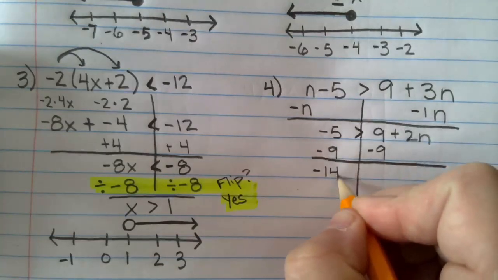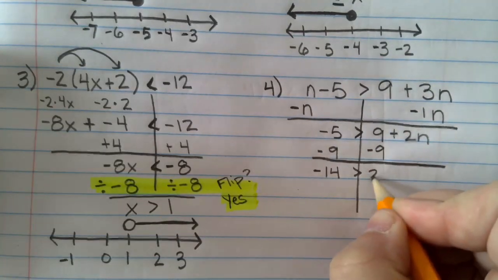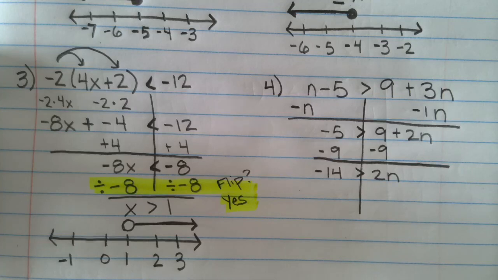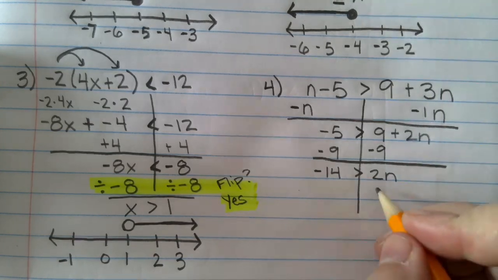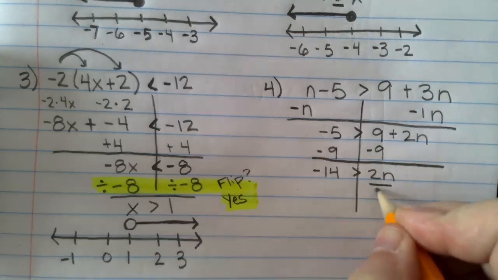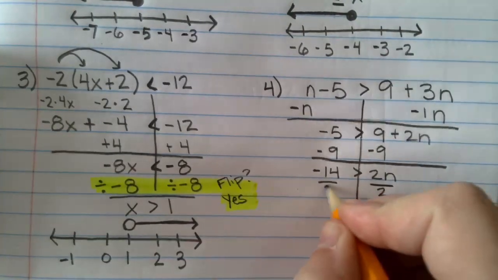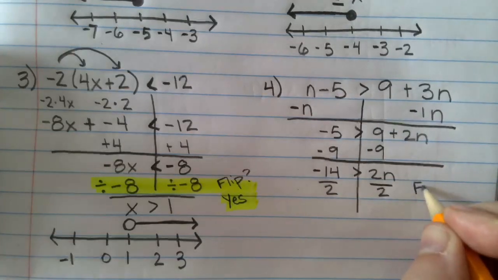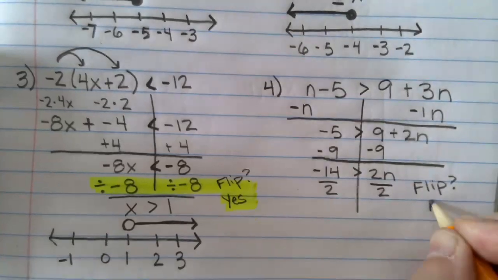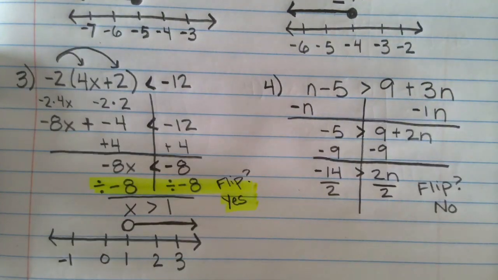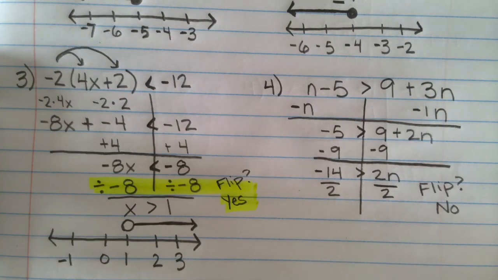Negative 14 is greater than 2n. Oh, and as soon as we see divide, what do we have to do? Ask ourselves, are we going to flip? No. No. That's so sad. Is it though? No, not really.